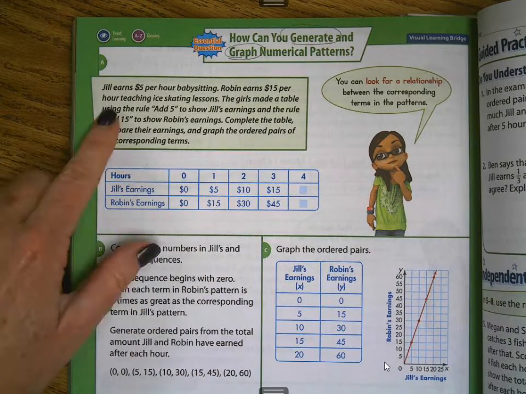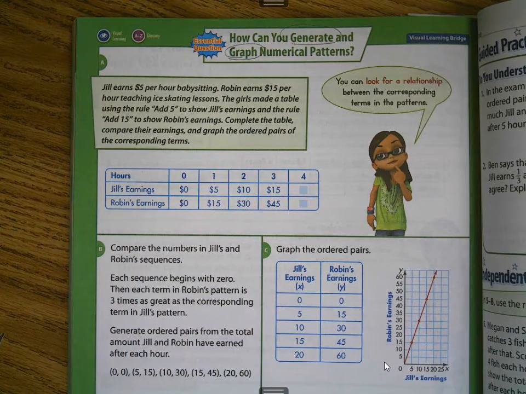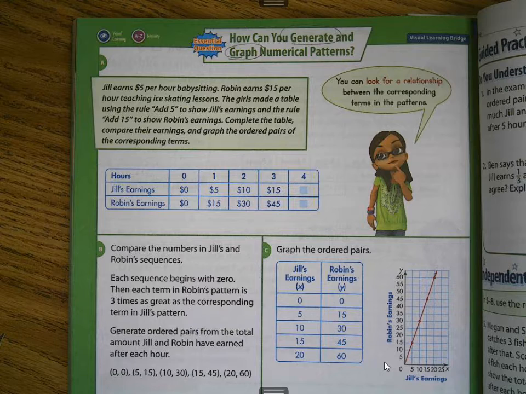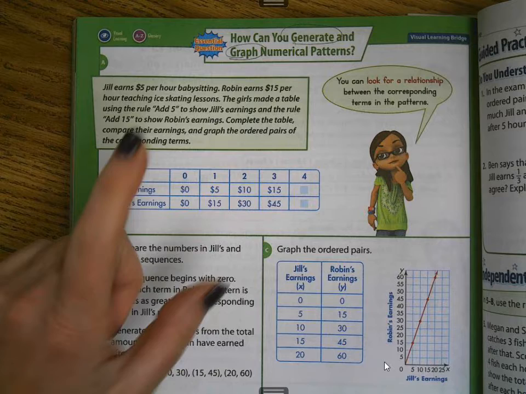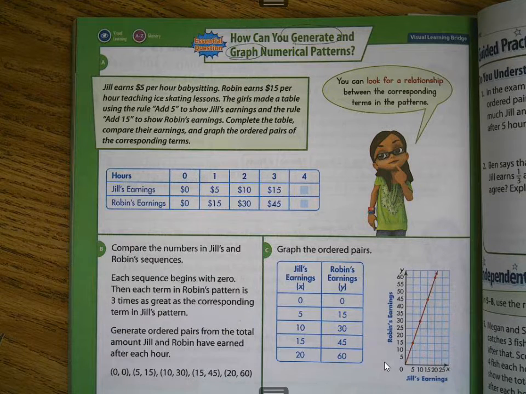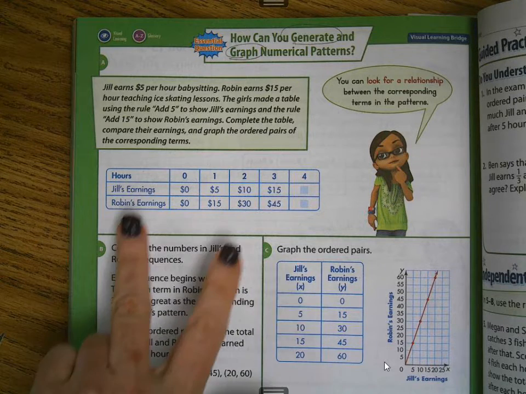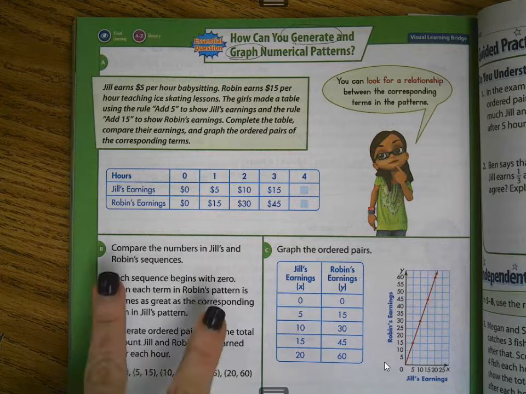We have a situation where Jill earns $5 per hour babysitting. Robin earns $15 per hour teaching ice skating lessons. The girls made a table using the rule add 5 to show Jill's earnings and the rule add 15 to show Robin's earnings. This reminds me of what we were doing yesterday when we were generating patterns, and each of the two people had different rules.